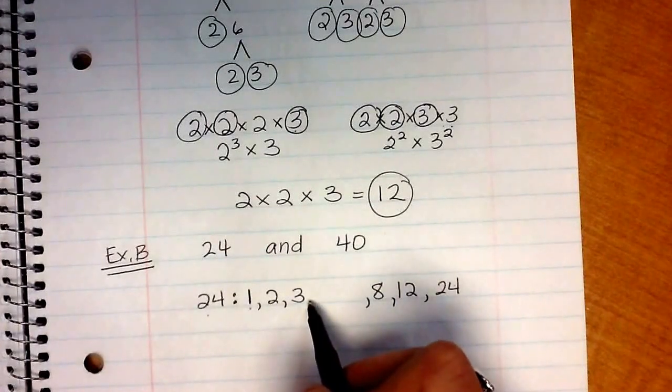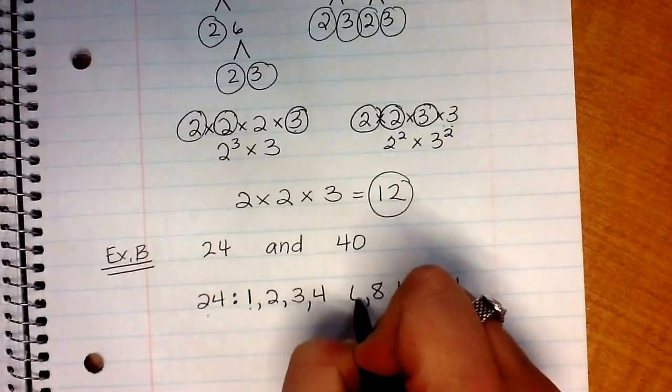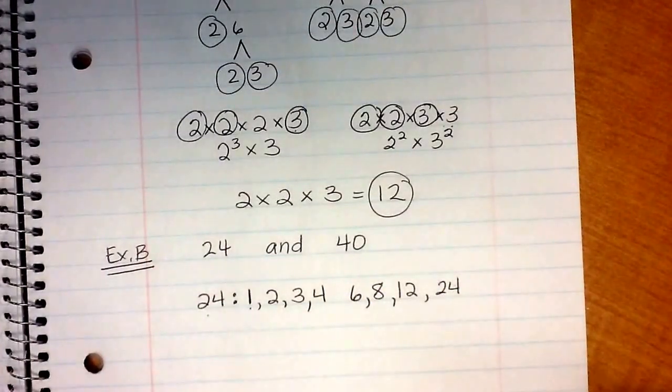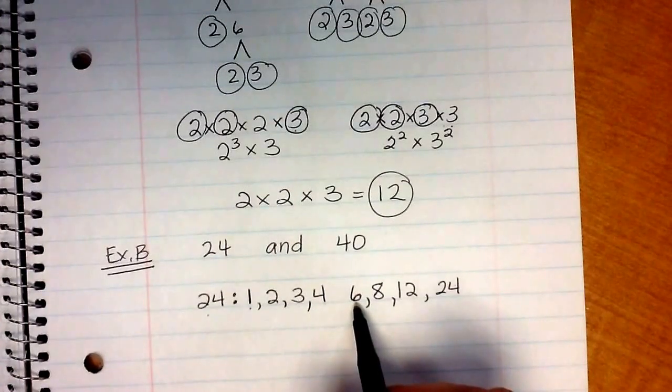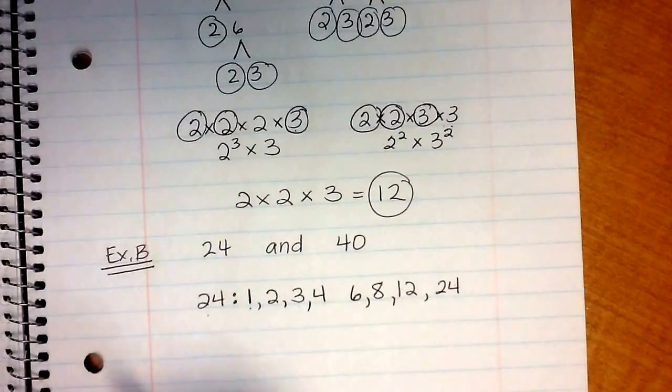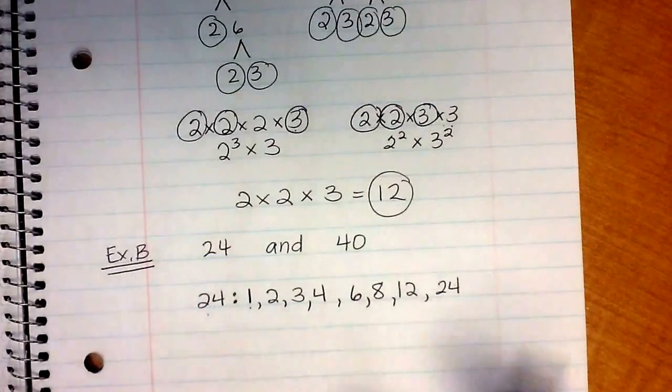Next biggest number would be 4. 4 goes into 24 6 times. And the only number left between 4 and 6 is 5. 5 is not a factor of 24, so I'm just going to go ahead and put my last comma in here. So these are all of the factors of 24.